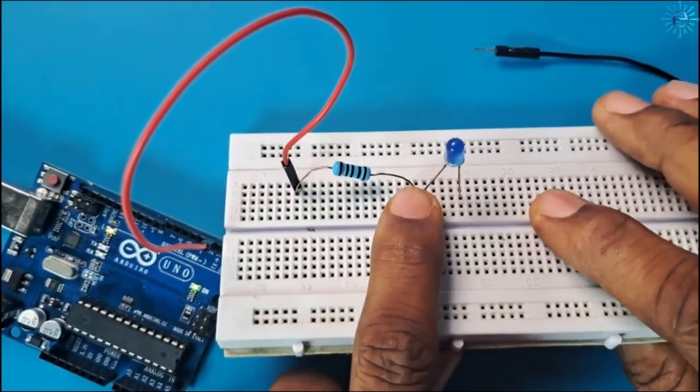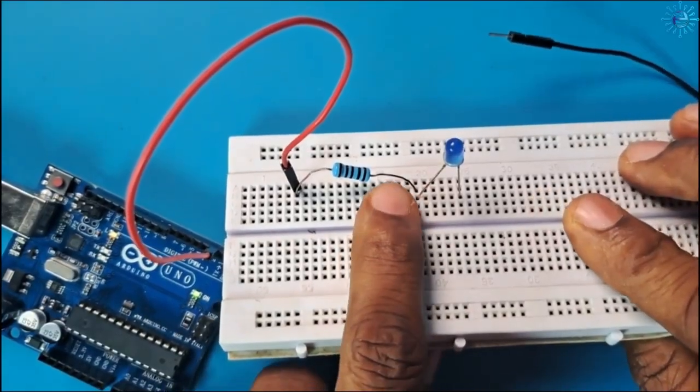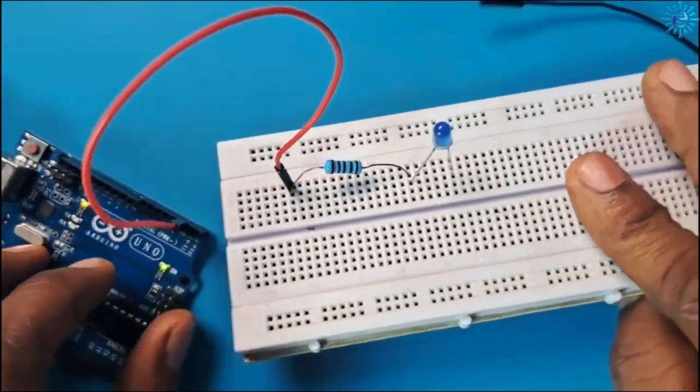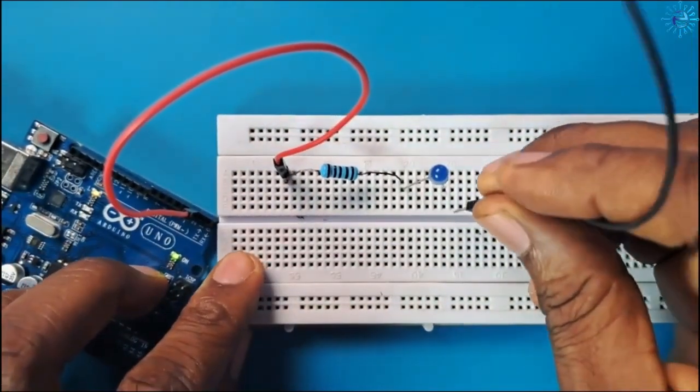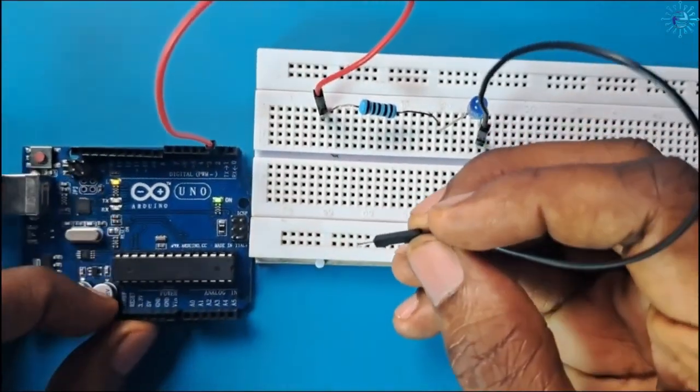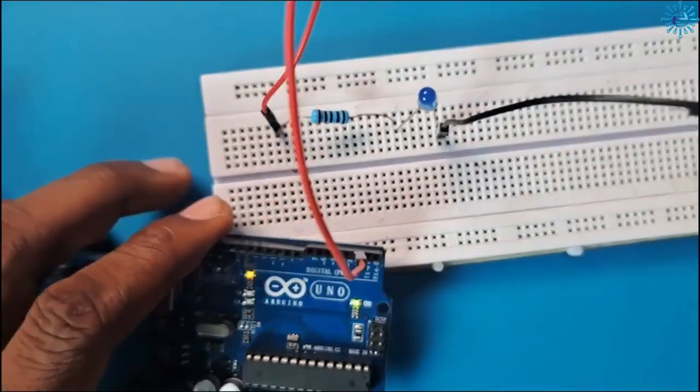So here I have the positive leg of the LED connected to this leg of the resistor, and this is the negative leg of the LED. So I will connect this jumper wire to it, and then I will connect that jumper wire to the ground pin of the Arduino board.